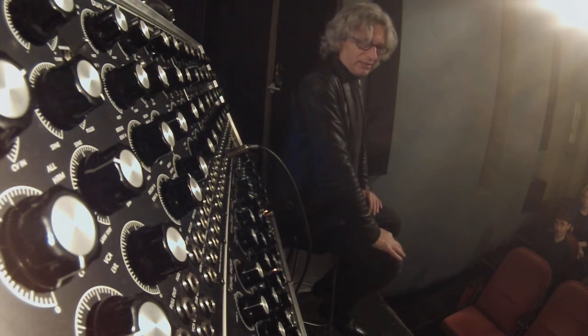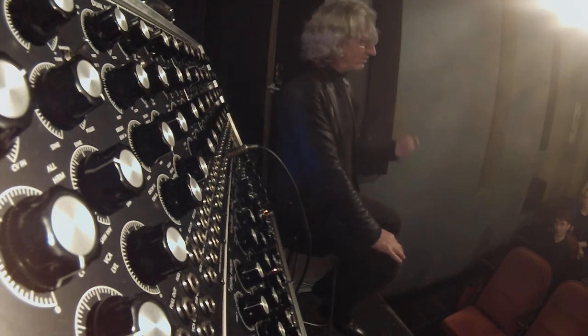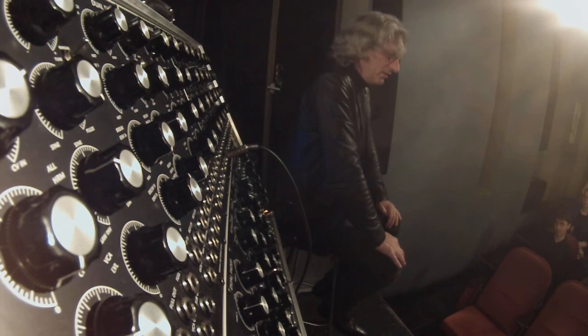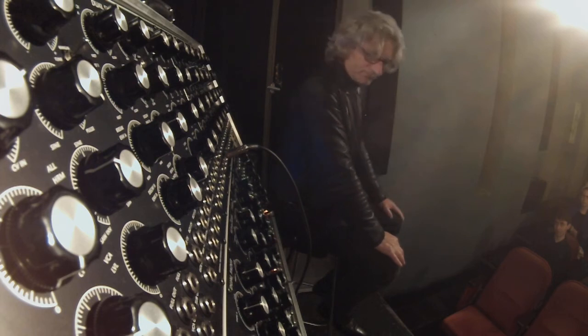One of the other issues that came up in this studio-as-an-instrument situation is that you would like to have some sort of remote control of everything.